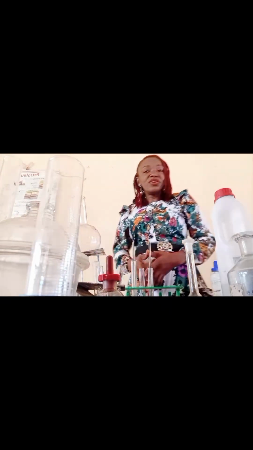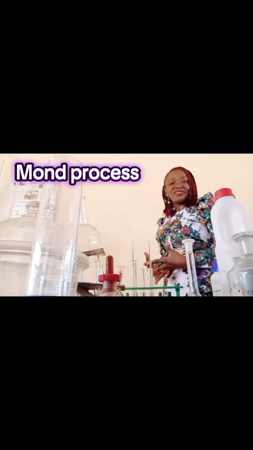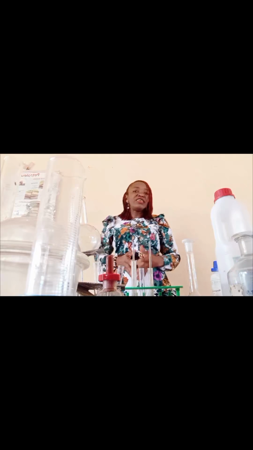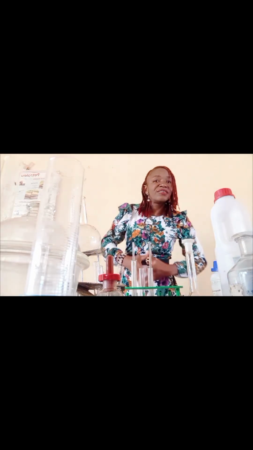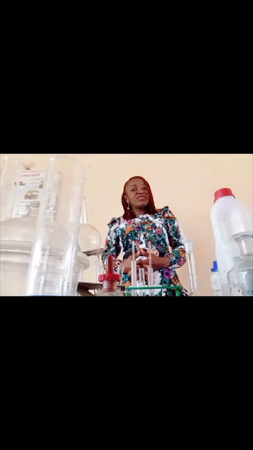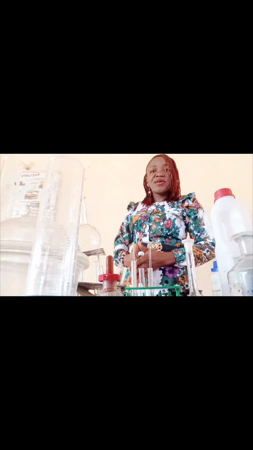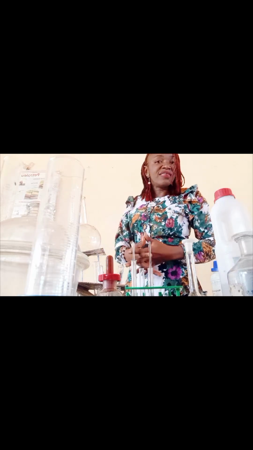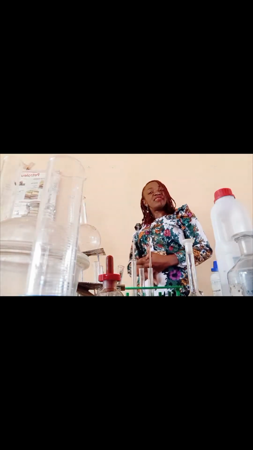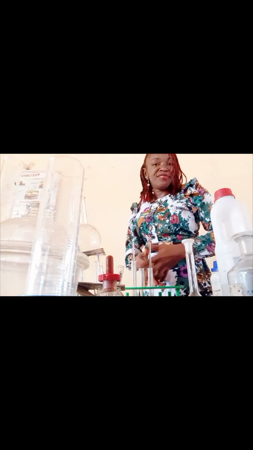The next one is the Mond process. This is used in the purification of nickel metal. The next one is the fermentation process. Fermentation is the decomposition of starch or glucose to give us alcohol and carbon dioxide in the presence of yeast.